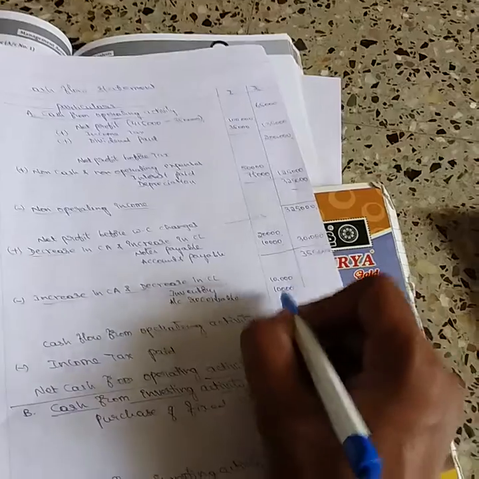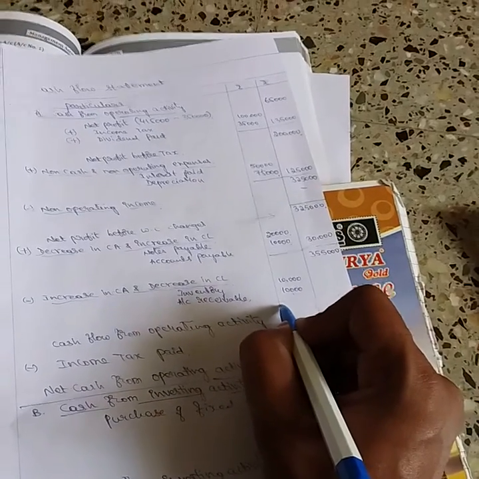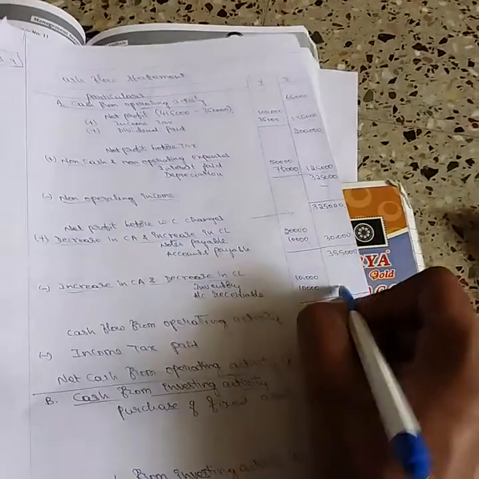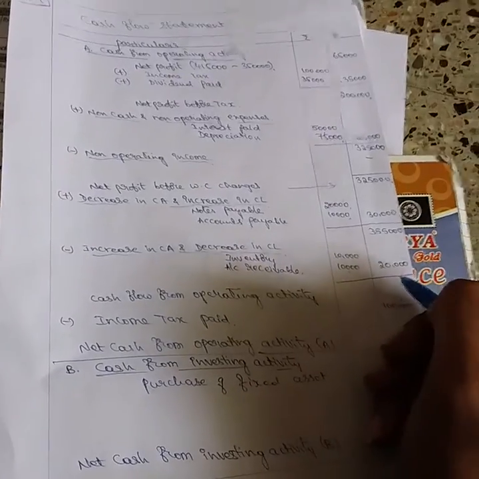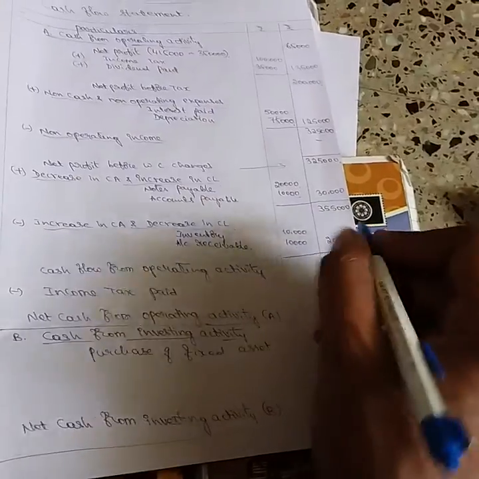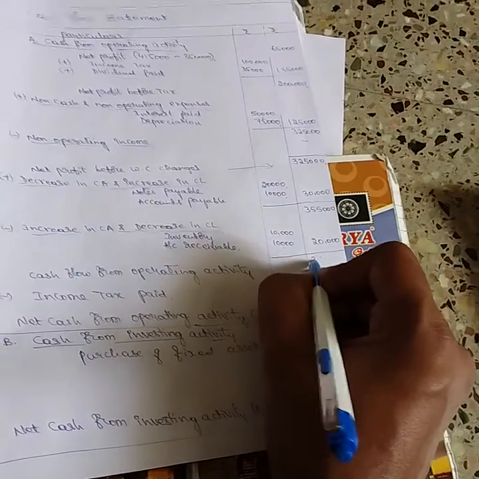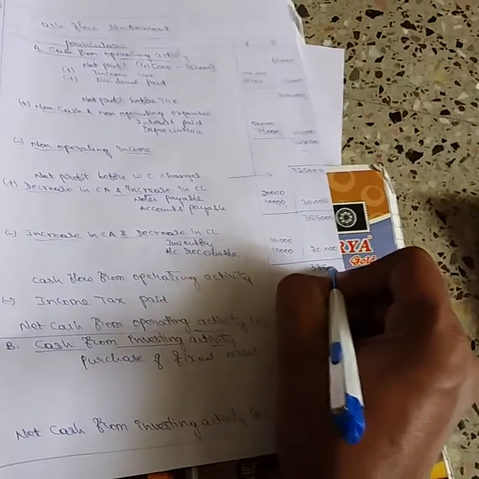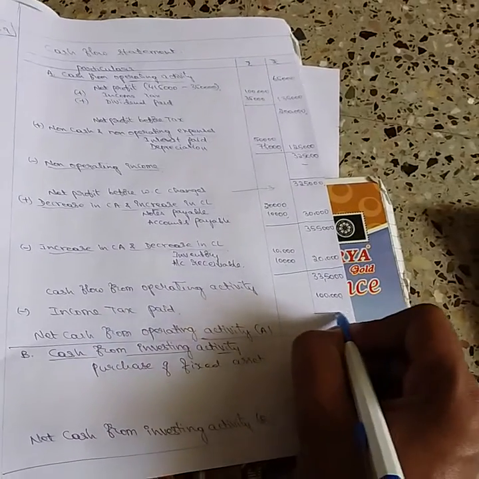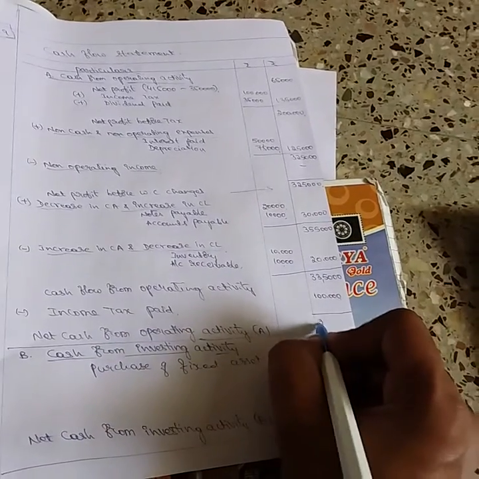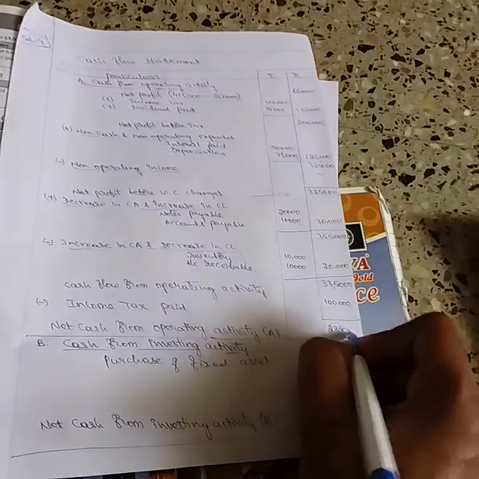And to this deduct 20,000. 3,55,000 minus 20,000 is 3,35,000. 3,35,000 minus 1 lakh is 2,35,000.